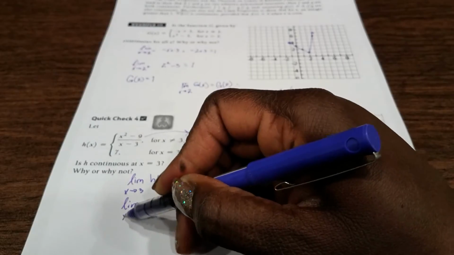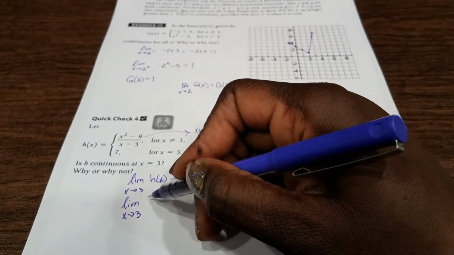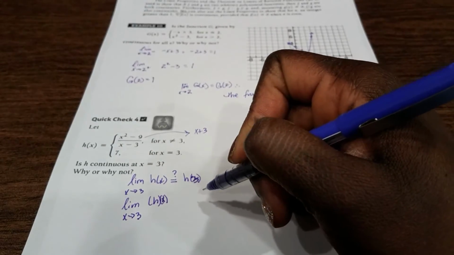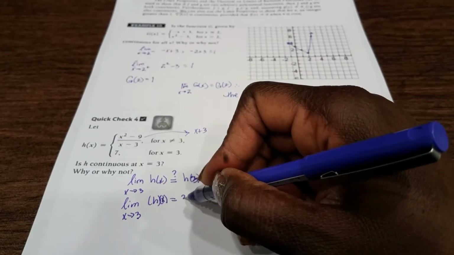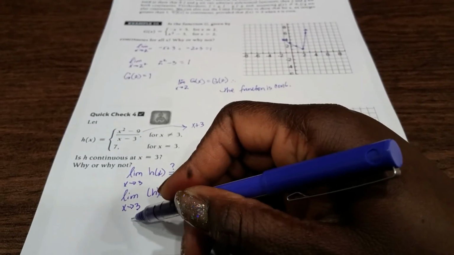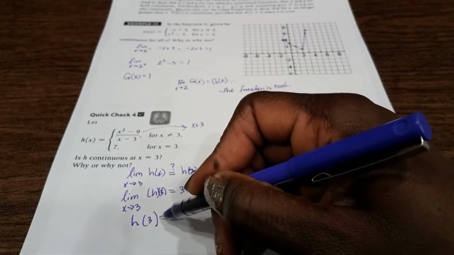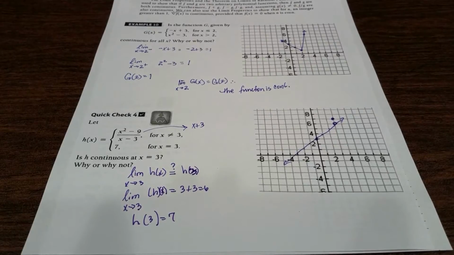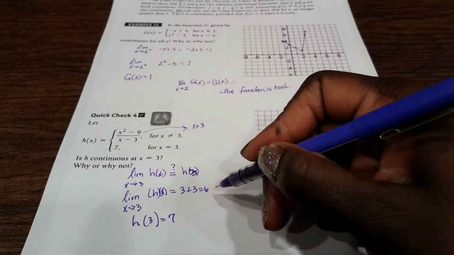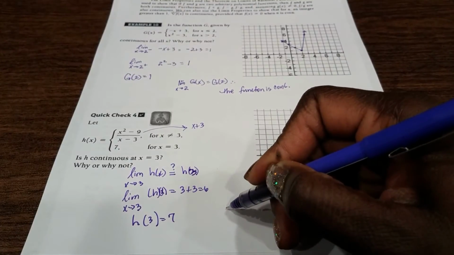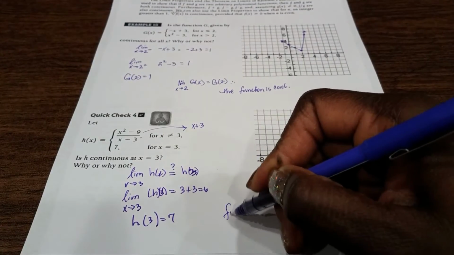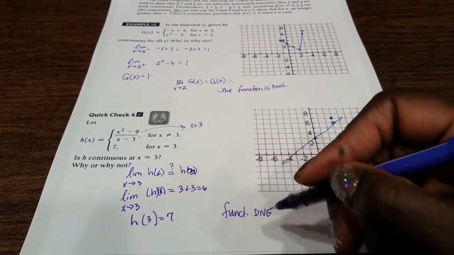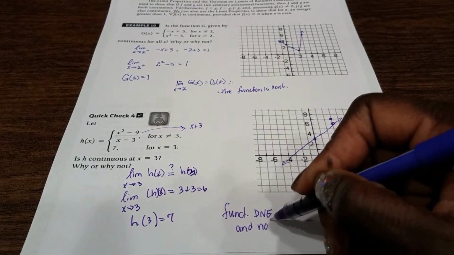So we can see that the limit as x goes to 3 of h of x, pardon my drawing there, is going to give us 3 plus 3, which is 6. And we can see that h of 3 is going to be 7. Again, we have one of those cool, easy problems where we can see what it's going to be. And since 7 does not equal 6, we can say that the limit does not exist because they're not equal, and it is also not continuous.